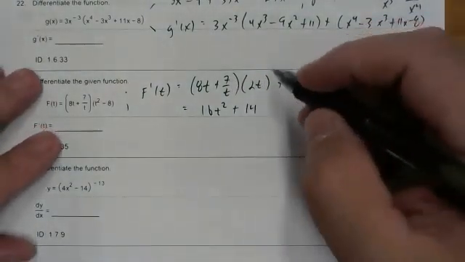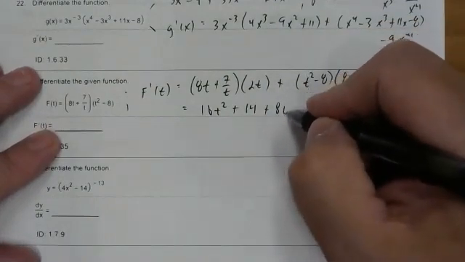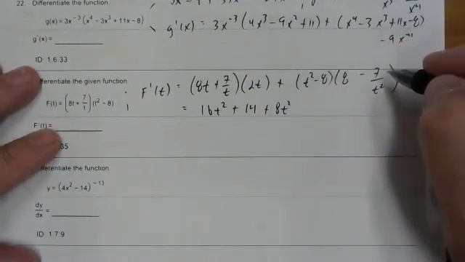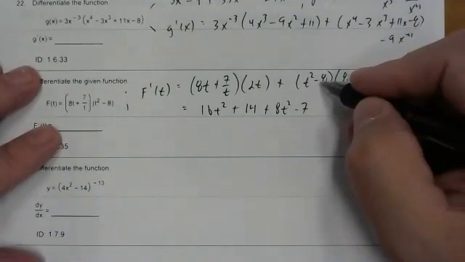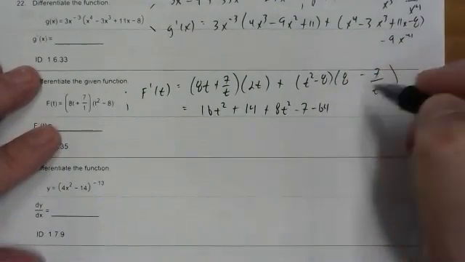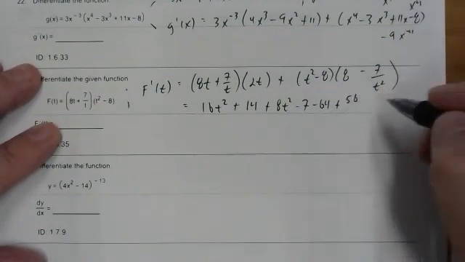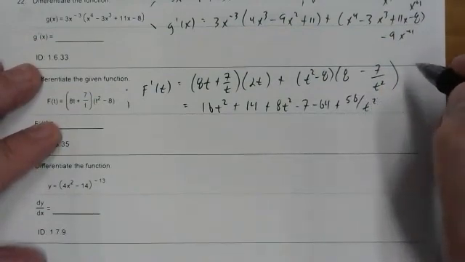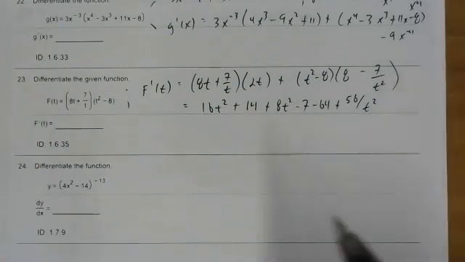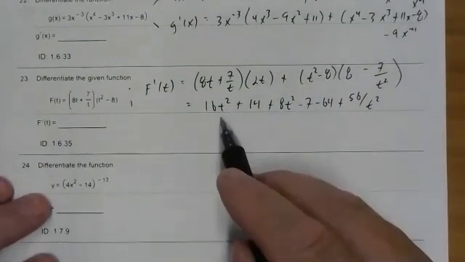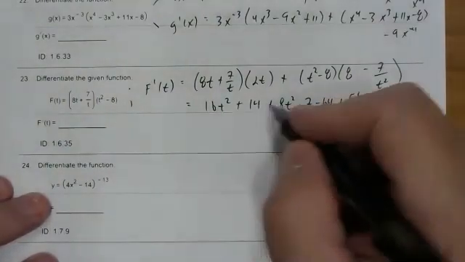Now this I have to FOIL, which is crazy. t squared times 8 is 8t squared. t squared times negative 7 over t squared is just negative 7. Negative 8 times 8 is negative 64, plus 56 over t squared. Hope I'm not making mistakes. Now if I want to combine like terms, I've got two t squared terms: 16 plus 8.